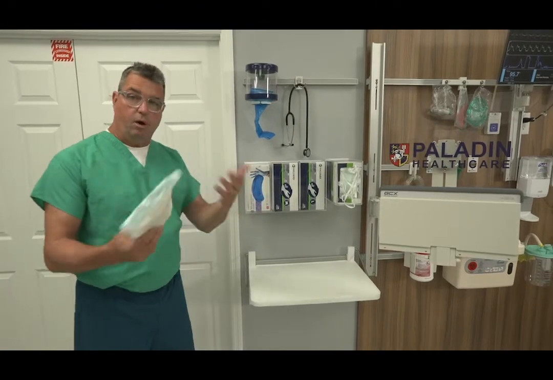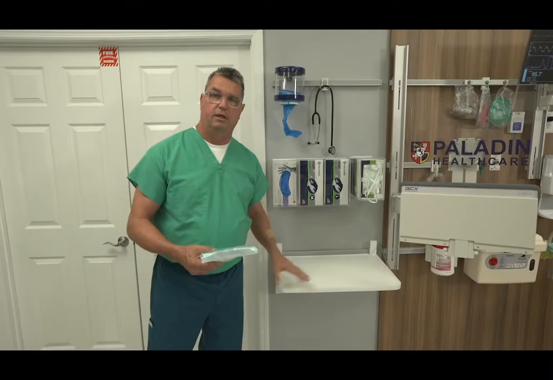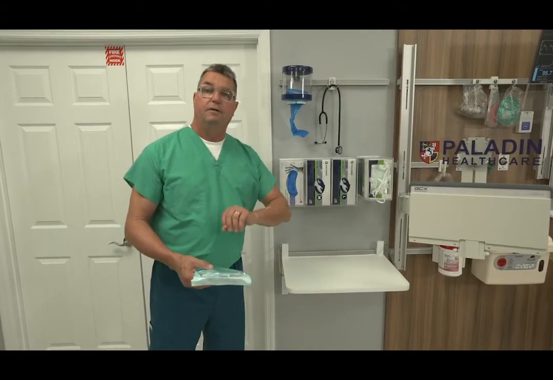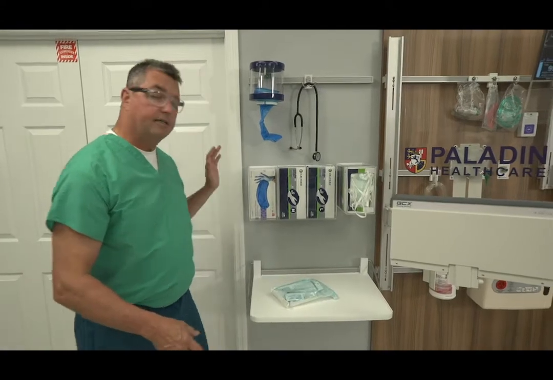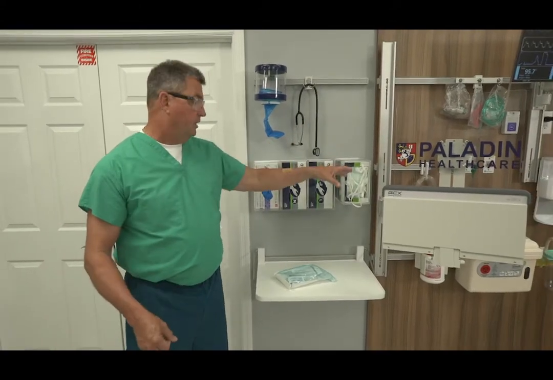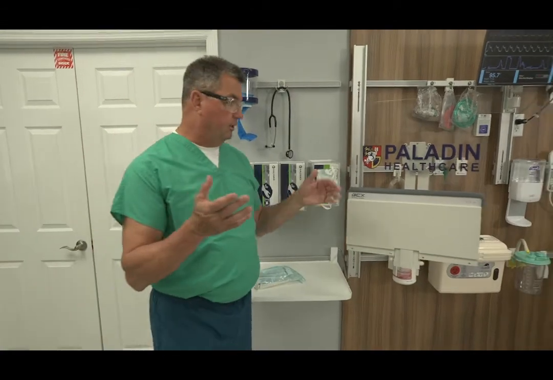So when you walk in the door, you have immediately a tray. This is antimicrobial. It folds up when you don't need it. Housekeeping can get to the floor and clean it effectively without having to move around a nightstand. You have access to all of your PPE, your gloves. We can put gowns in here and masks, so everything you need for PPE to address your patient.